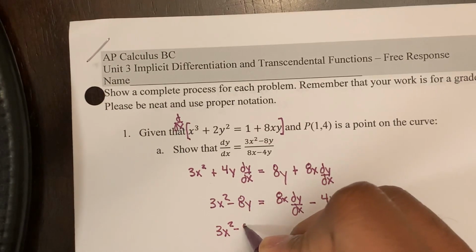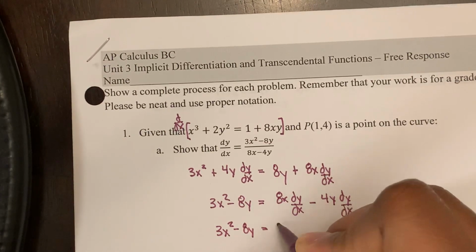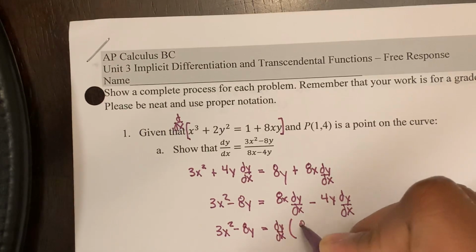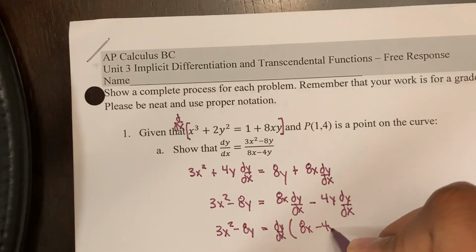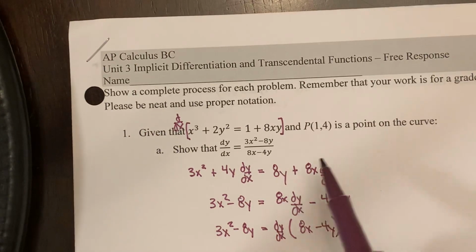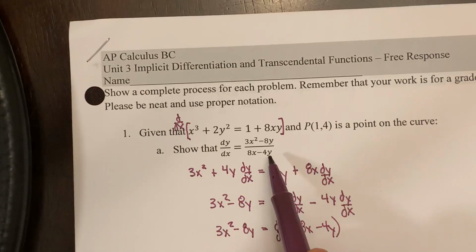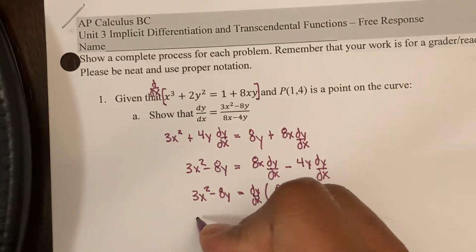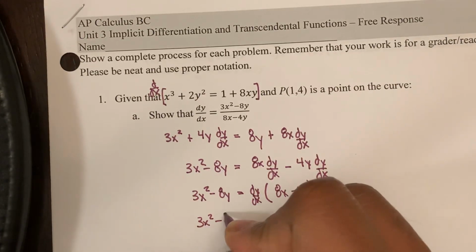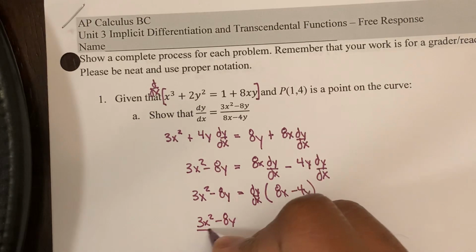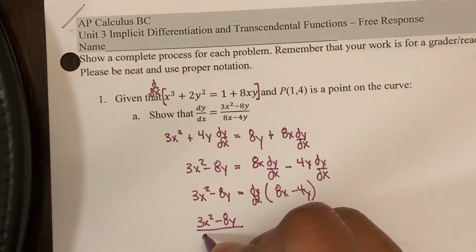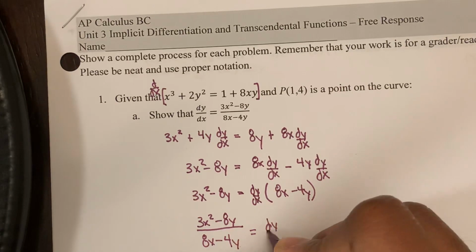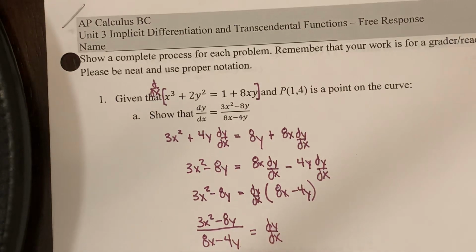We get 3x squared minus 8y equals dy over dx times 8x minus 4y. The final step is to divide so that we actually get that expression. So we get 3x squared minus 8y divided by 8x minus 4y equals dy over dx.